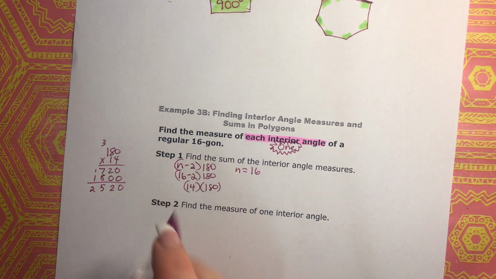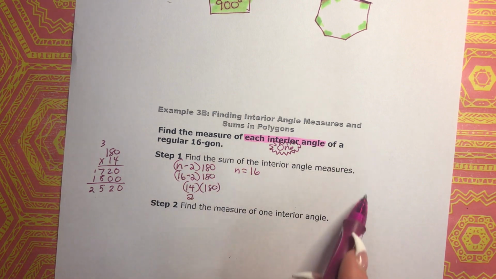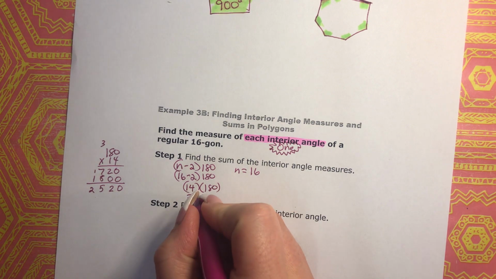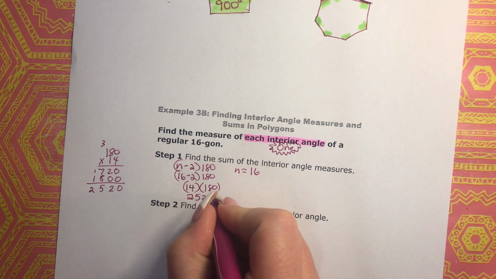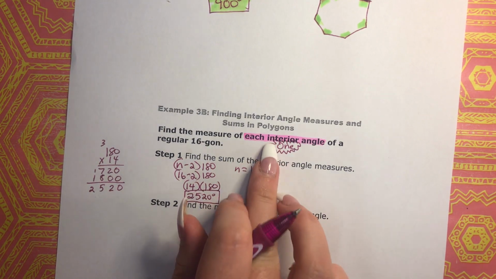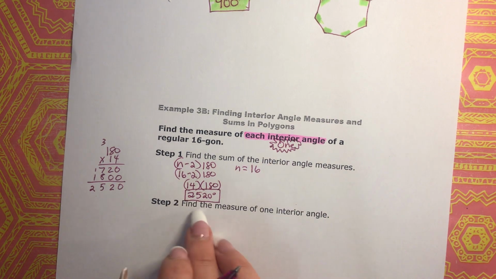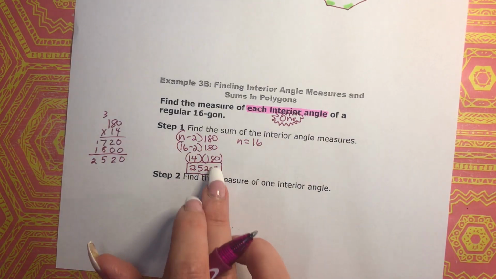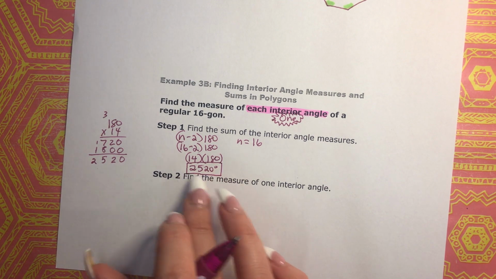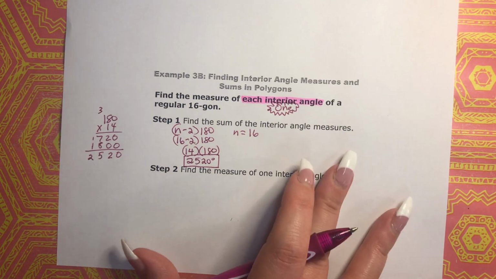All right? So the total of every single angle in a regular 16-gon, where all the sides and all the angles are the same, is 2,520 degrees. That is a lot of degrees. So that is the sum, right? But we just want one of those. So to find each interior angle, if there are 16 angles, and all 16 angles add up to this amount and they're all the same, then if we just take this number divided by 16, that will tell us how much one angle is. And that's what we're going to do.